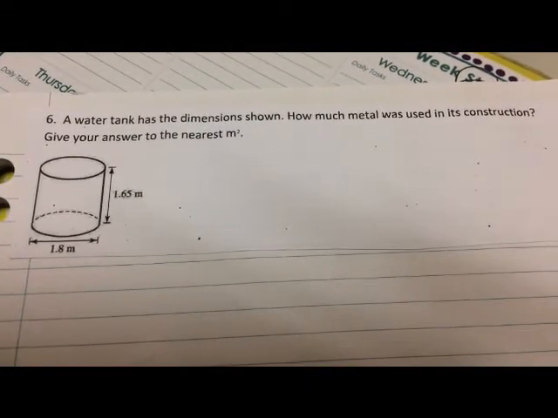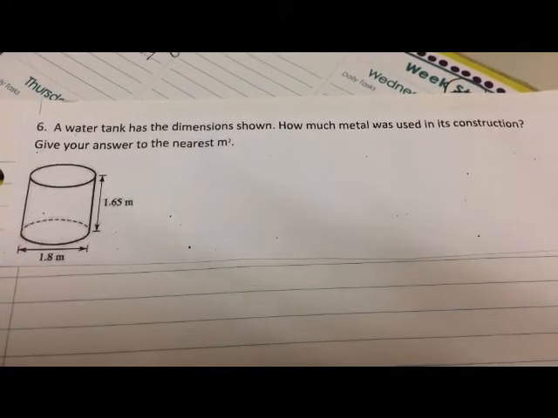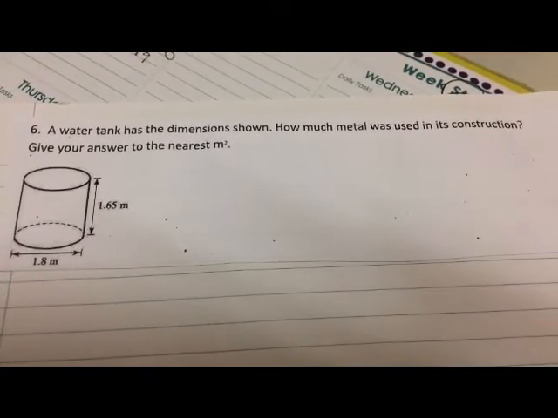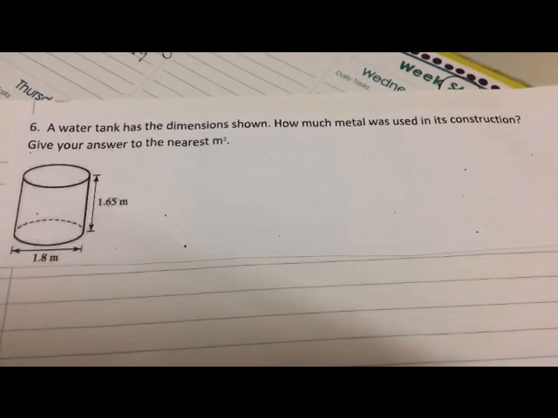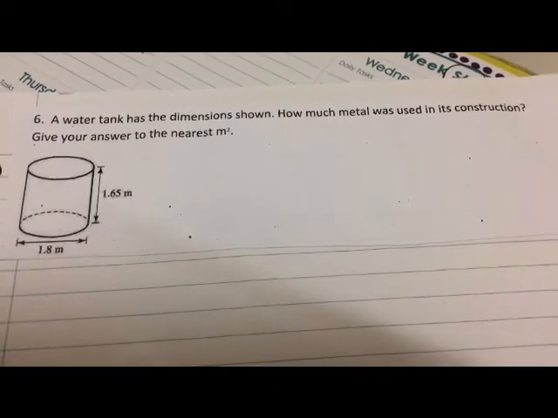I'm going to be looking at number 6 in your revision sheets, and it says a water tank has the dimensions shown. How much metal was used in its construction? Give your answer to the nearest metre squared.